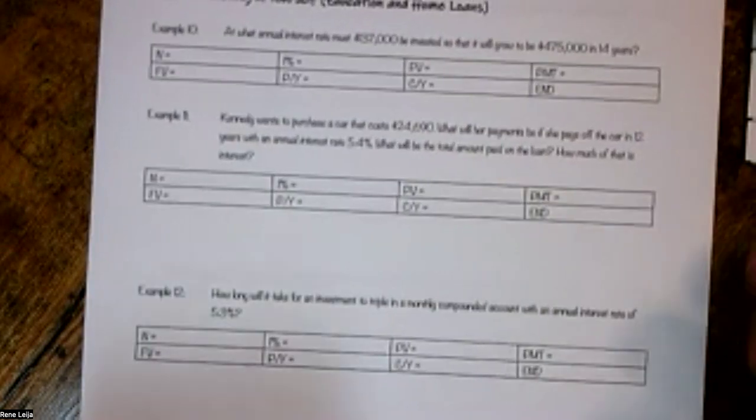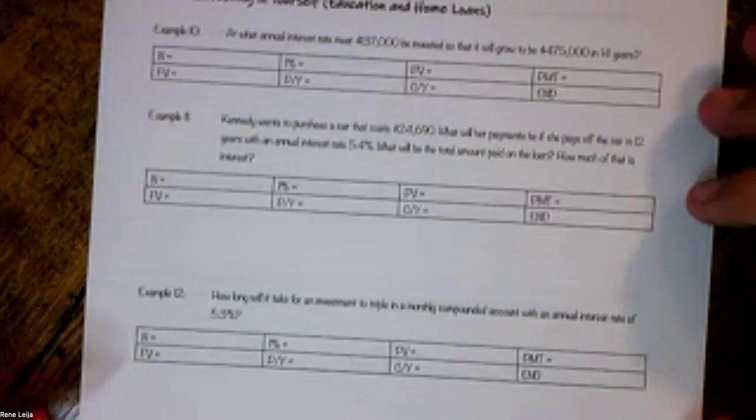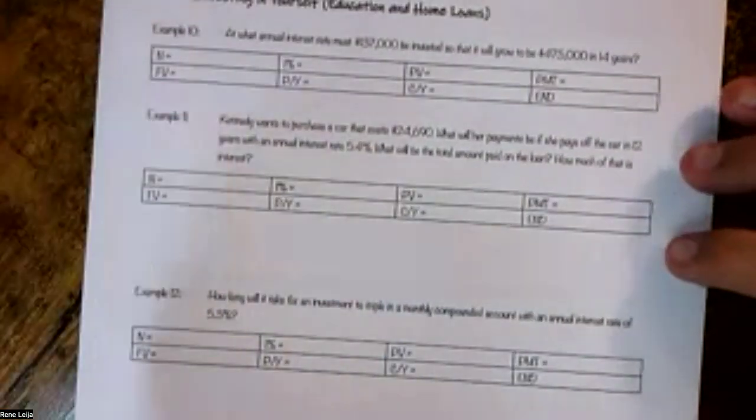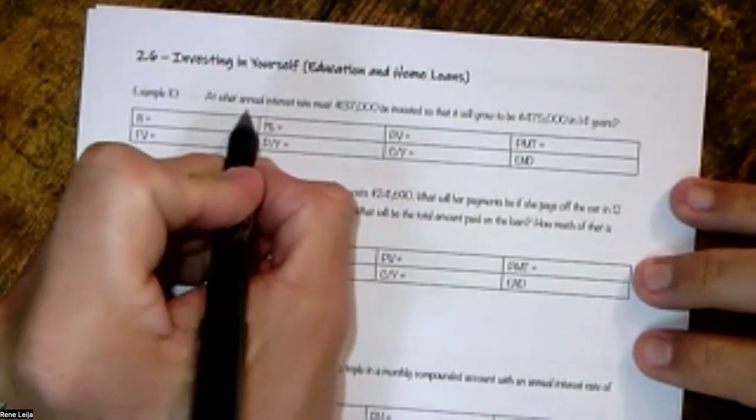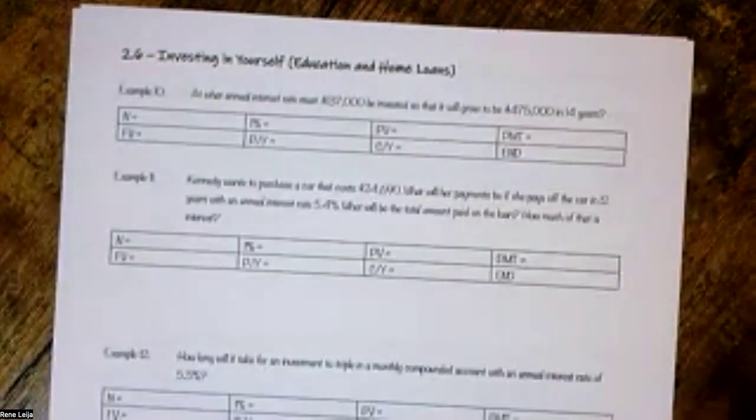At what annual interest rate must $137,000 be invested so that it will grow to $475,000 in 14 years? Okay, so we're looking for an annual interest rate. All right.